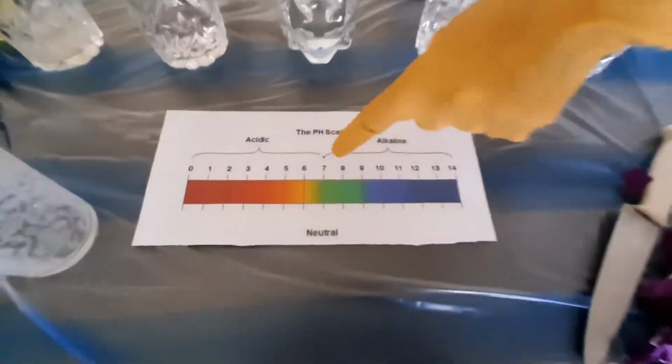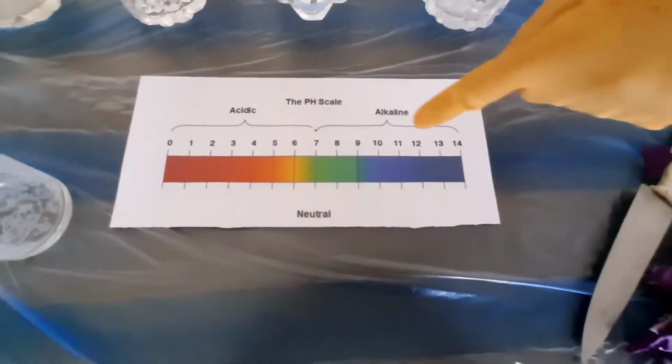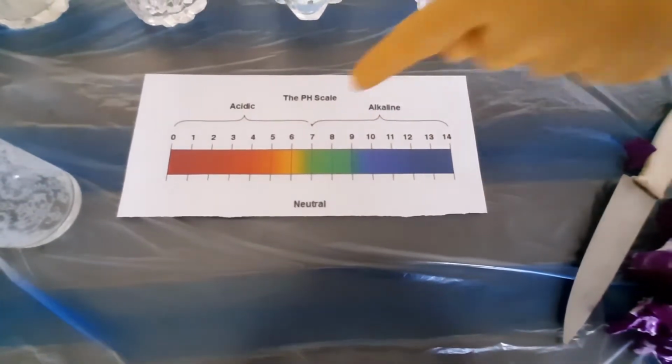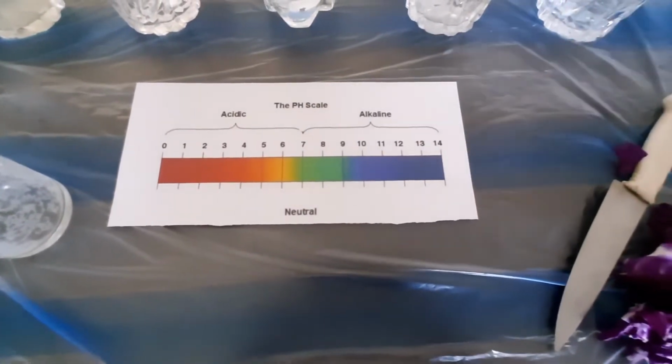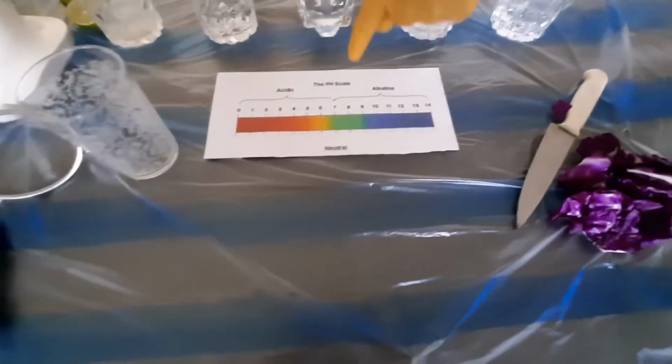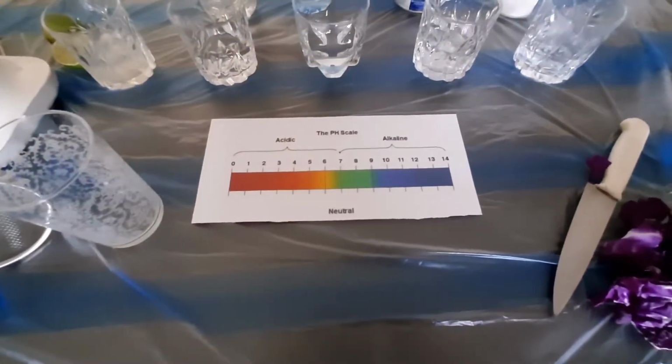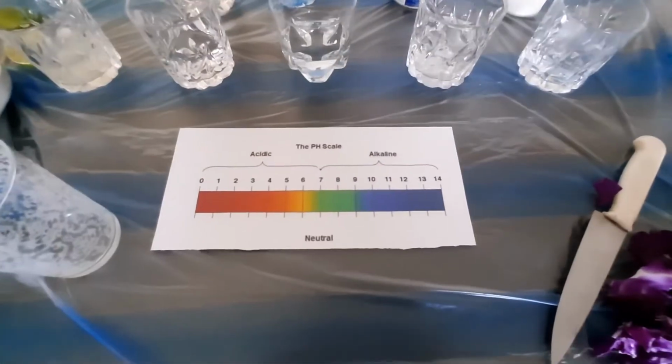In neutral form it is purple, but when it goes up to the alkaline level, which is from 7 to around 14, it turns a bluish-greenish color, and from 7 to 0, which is acids, it turns a reddish-orangish color.